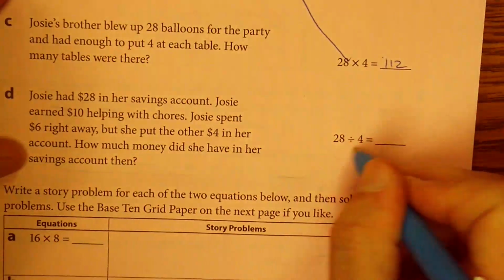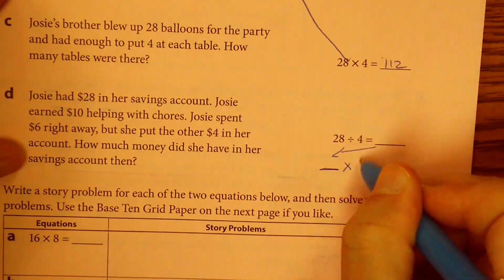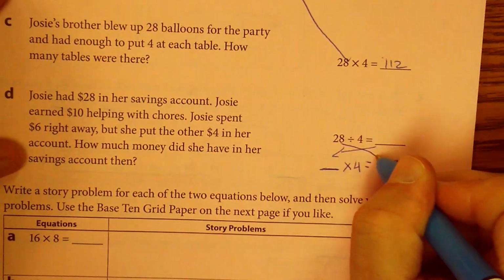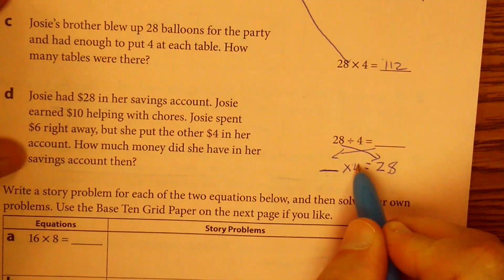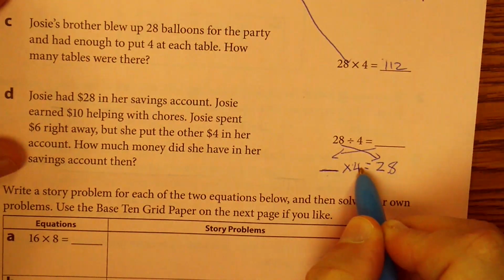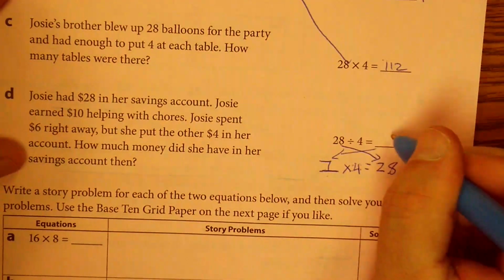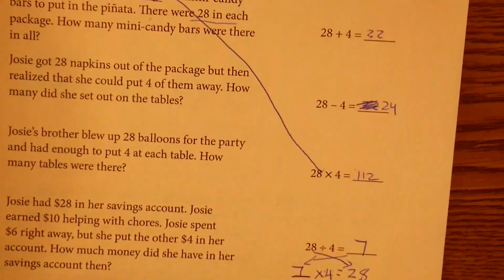Do you remember how we said this? This would be the same as this number times 4 equals 28. And then we just switch them, right? What times 4 is 24? Is it 5? 5, 10, 15, 20? No. Is it 6? 6, 12, 18, 24? No. Is it 7? 7, 14, 21, 28? Yes, it is 7. So 28, if you divide it by 4, you get 7. Okay? Now, we've done the answers.